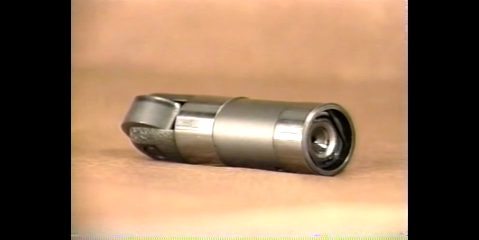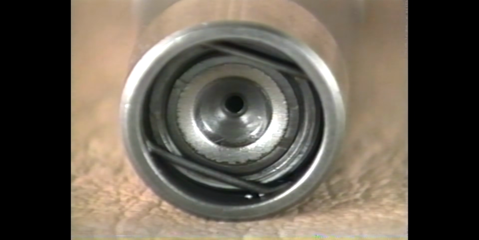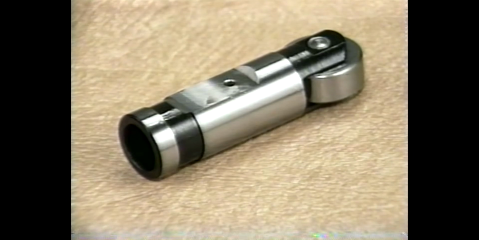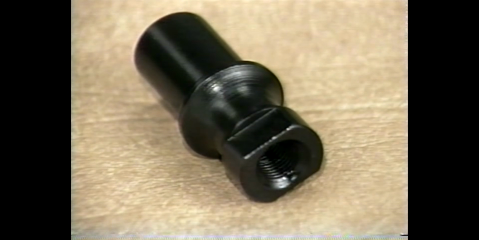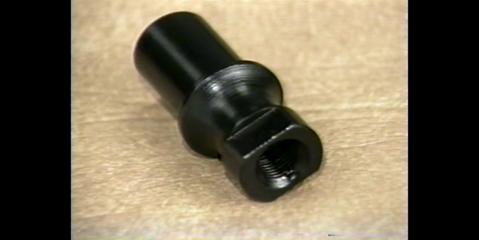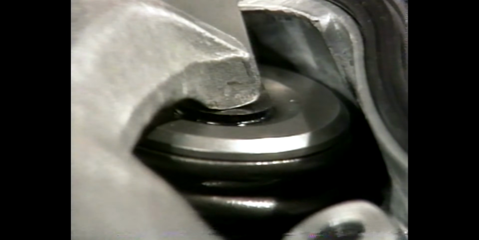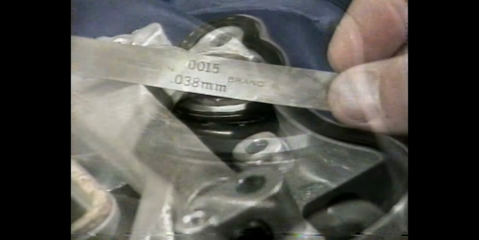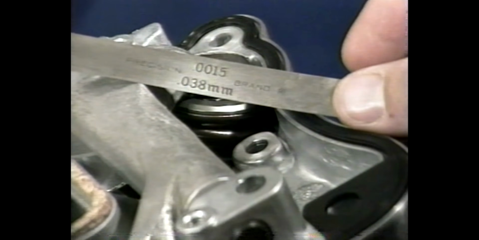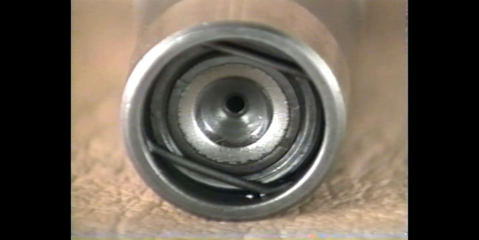S&S provide a conversion kit for Evolution-style engines that allows us to convert existing hydraulic lifters to solid adjustable lifters by replacing the hydraulic piston with a solid plug. When we use solid lifters, we must allow a gap of 1.5 thousandths between the rocker arm and the valve stem. We refer to this gap as valve backlash clearance, and it is a very necessary feature, since the solid lifters have no hydraulic cushion that serves to preload the valve train.